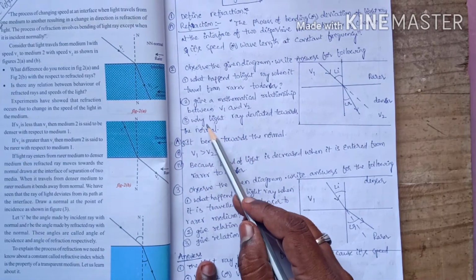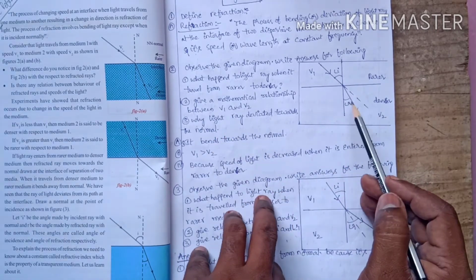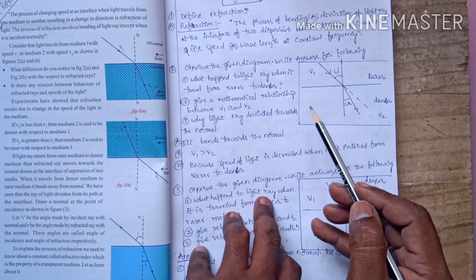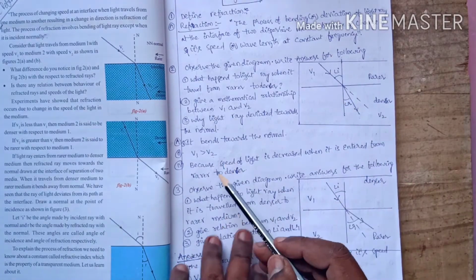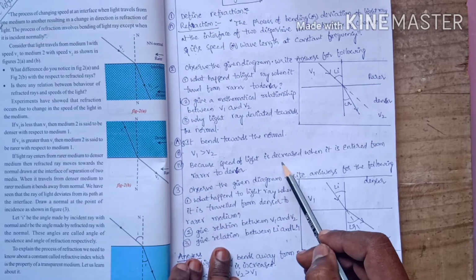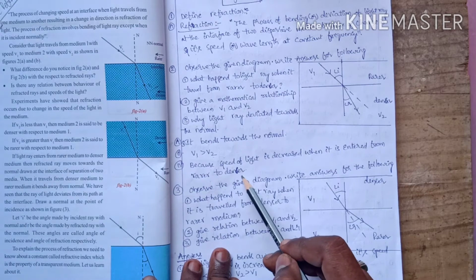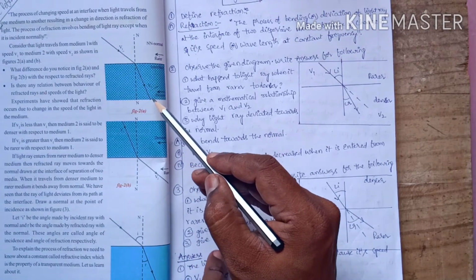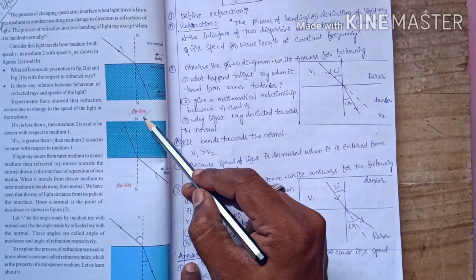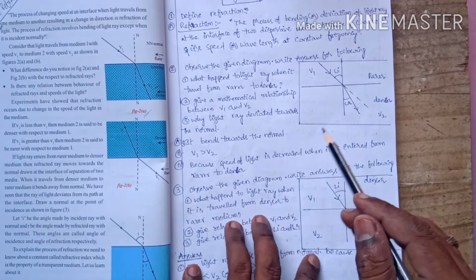Third one, why the light ray deviates towards the normal? The light ray is bending towards the normal. What's the reason? We already said speed of the light is less in denser, because speed of the light is decreased when it is entered from rarer to denser. These are all the different kinds of questions and answers that can be asked from figure 2a of our physics textbook, page number 46.